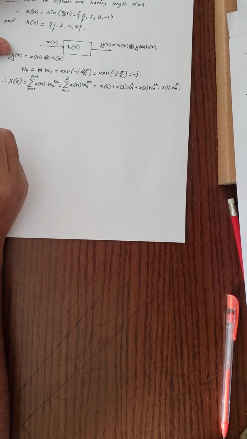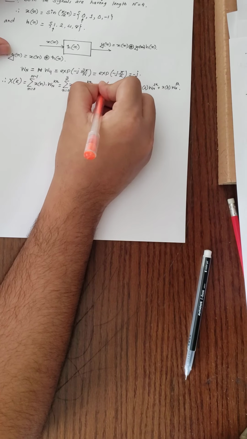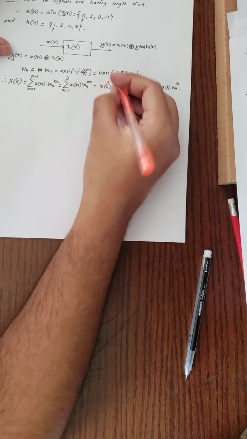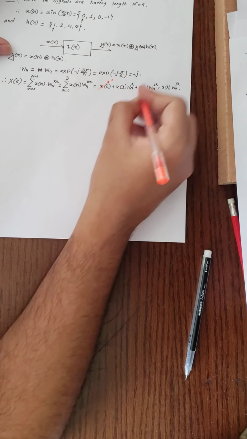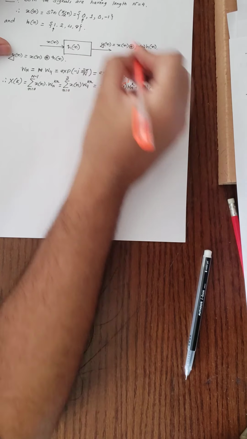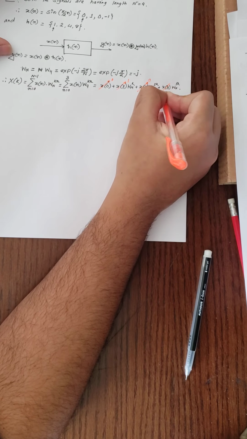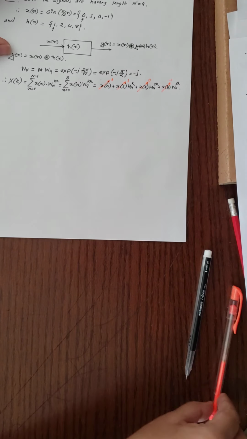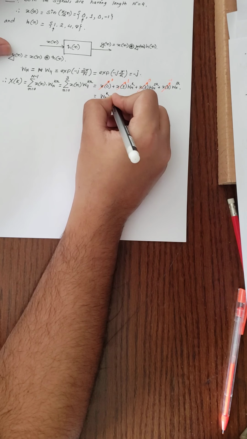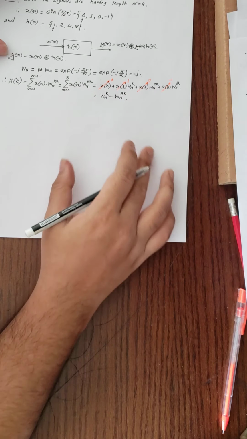Now plugging in the values, x of 0 is 0, x of 1 is 1, again x of 2 is 0, and finally x of 3 is negative 1. So this expression becomes W_N to the power k minus W_N to the power thrice k.